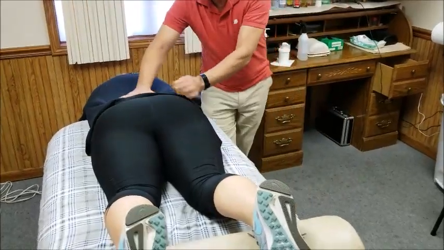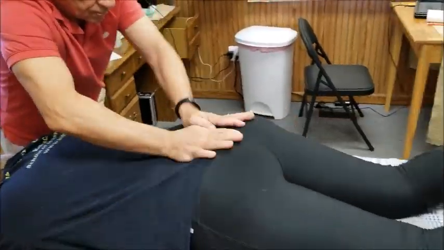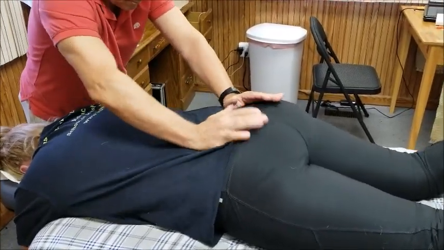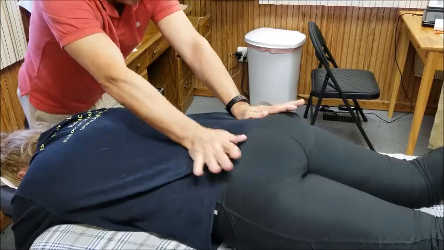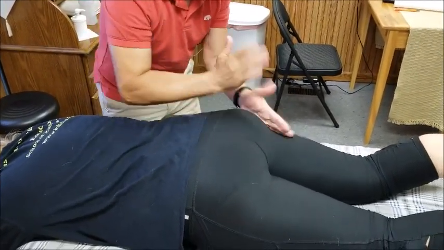The work with the client in prone position should end with lumbosacral decompression and hacking.